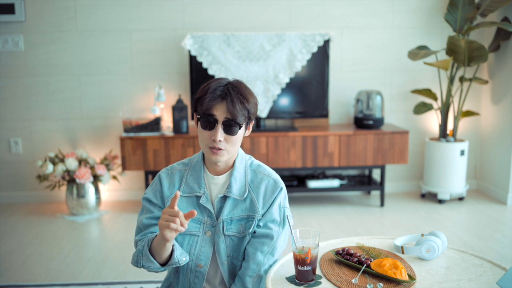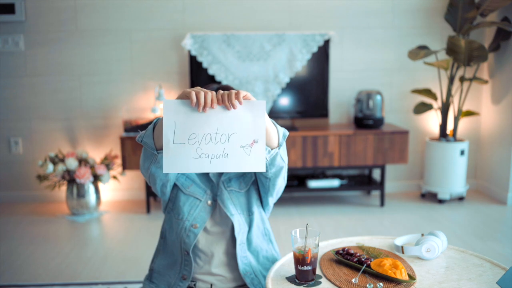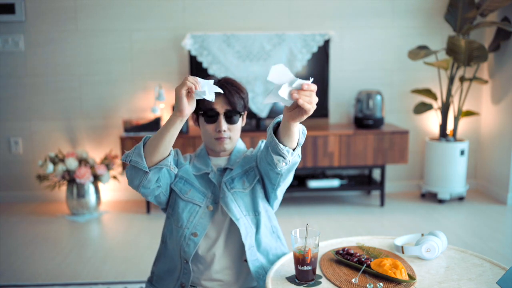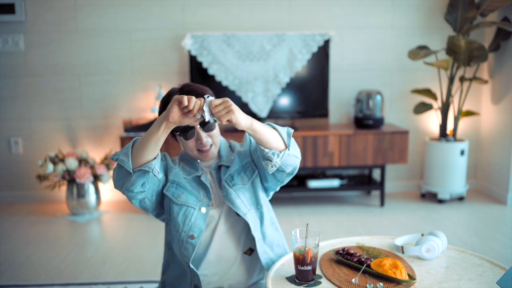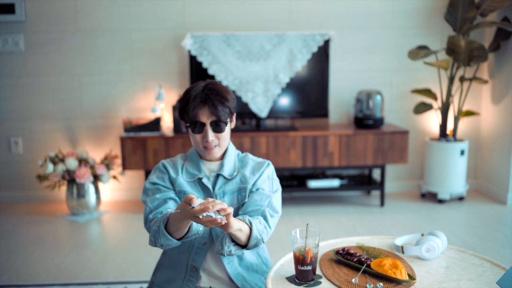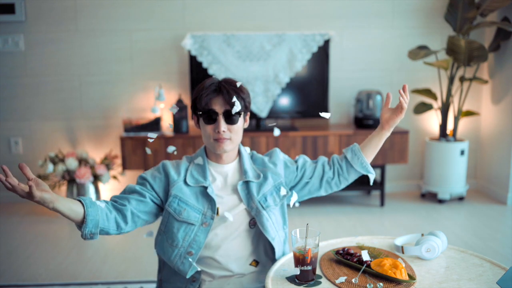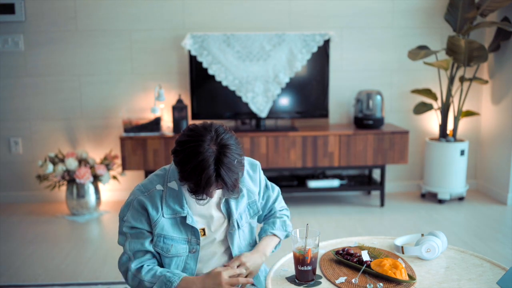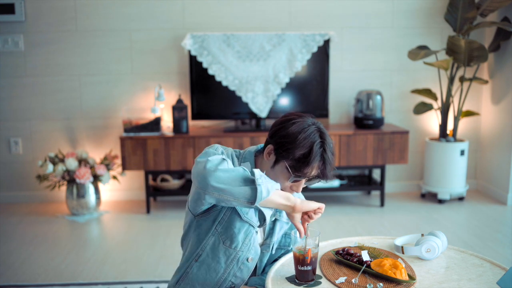Don't just sit there and watch. Think. Action. You can do it. First, take a picture of your neck and shoulder area. Second, draw the levator scapular muscle. Then think about whether your levator scapular length is normal or abnormal. The levator scapular muscle.